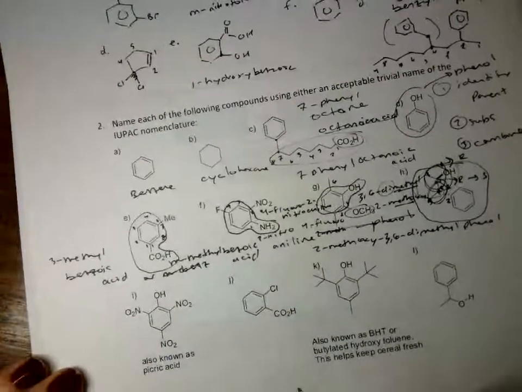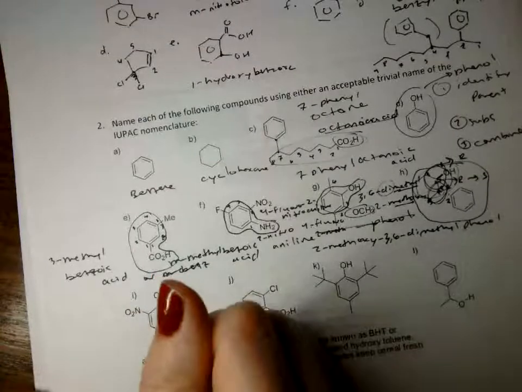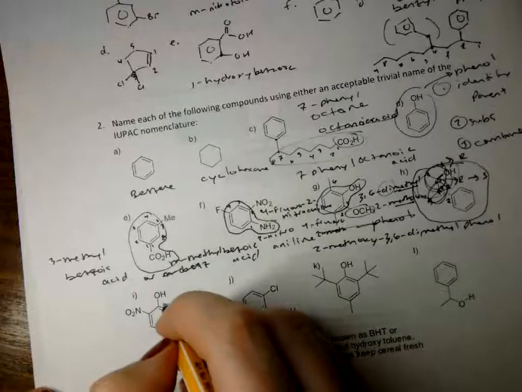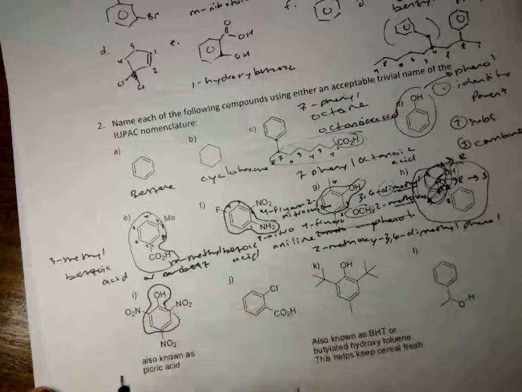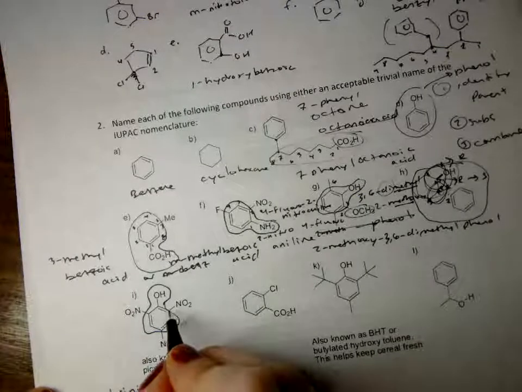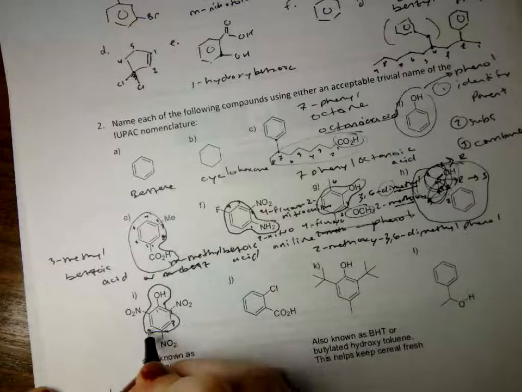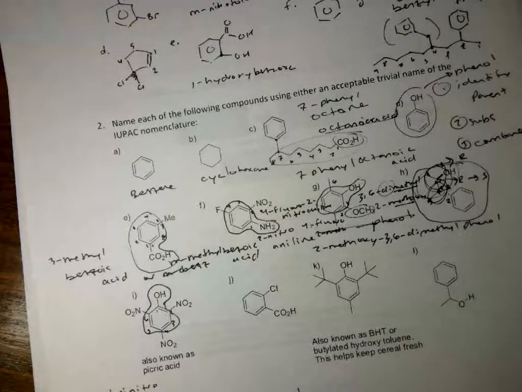Okay, and now for I. So phenol would be the parent chain. 1, 2, 3. So this would be trinitro, and it's at 2, 4, 6 trinitrophenol.